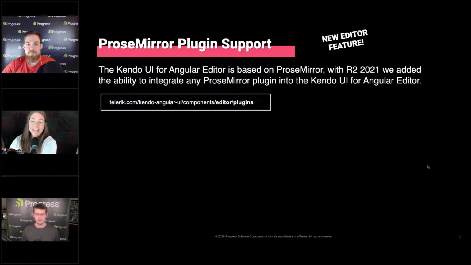So the next one is on our editor, and it is ProseMirror plugin support. The KendoUI for Angular editor is based on ProseMirror. And with the R2 2021 release, we added the ability to integrate any ProseMirror plugin into the Angular editor. And so it's going to be underneath components/editor/plugins that you can read more about this.